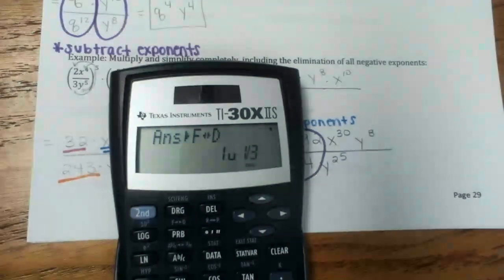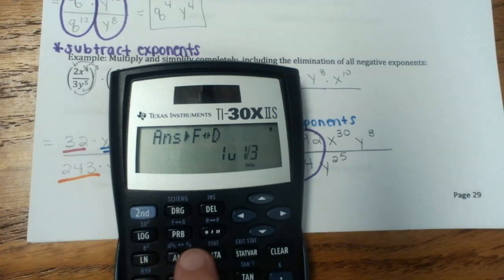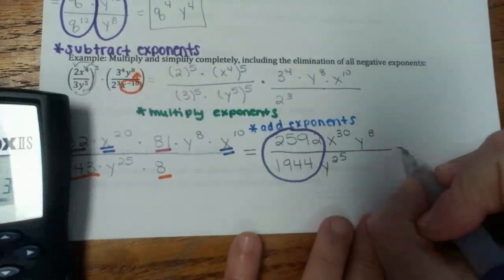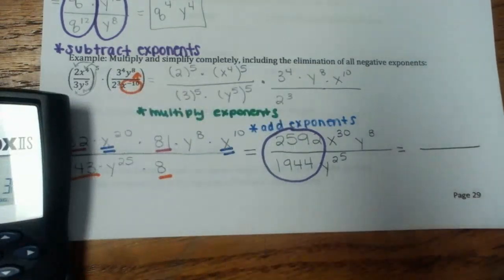Again, we don't want mixed numbers. We want improper fractions. So if you look at the button right below the PRB button, it takes mixed numbers and it turns it into improper fractions. So if we do second and then hitting this ABC button equals, boom, 4/3. So we know this will simplify down to 4/3.